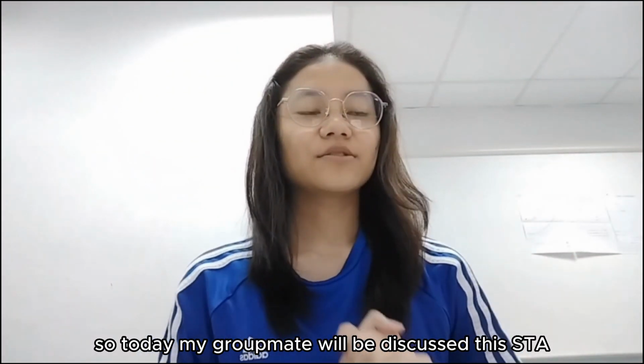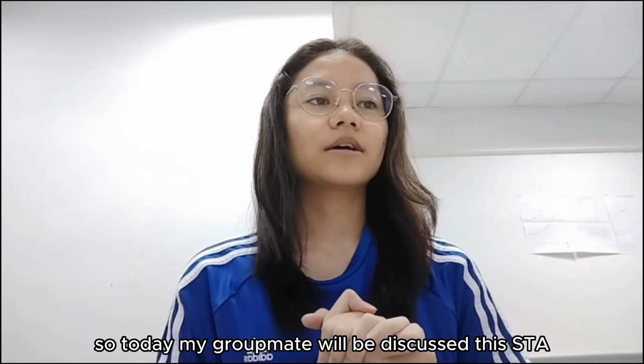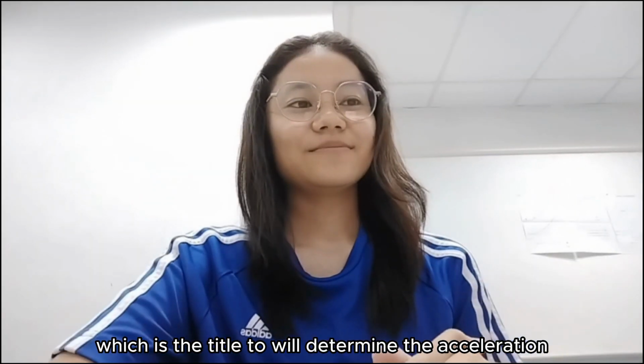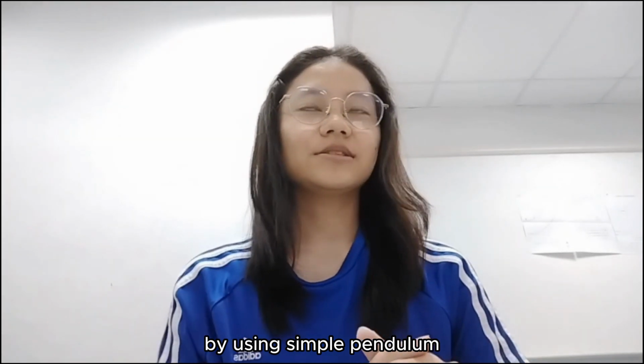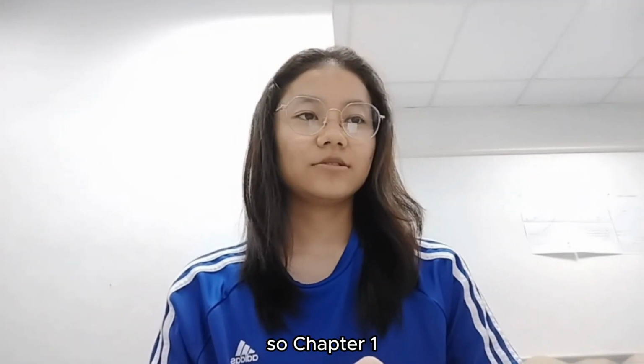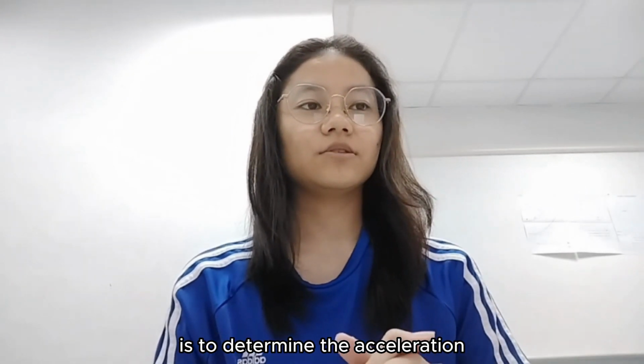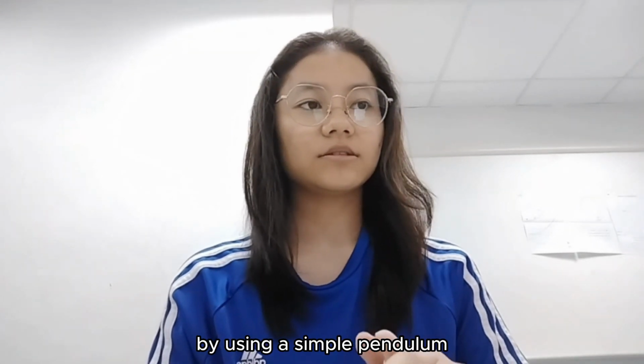So today my group mate will discuss this STA108 paperwork, which is titled Determine the Acceleration by Using a Simple Pendulum. Chapter 1, Introduction. The objective of this study is to determine the acceleration by using a simple pendulum.